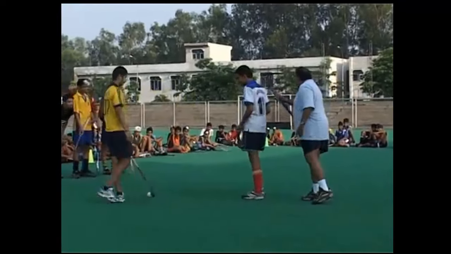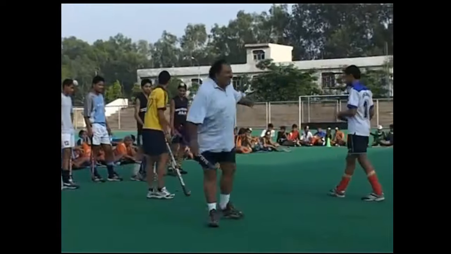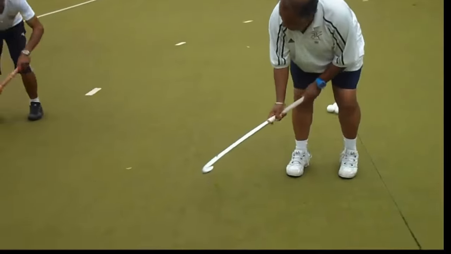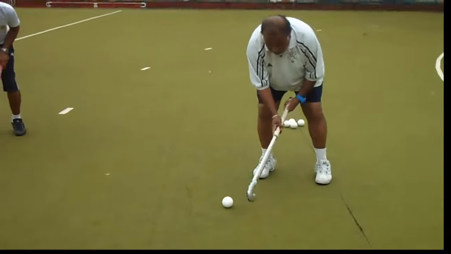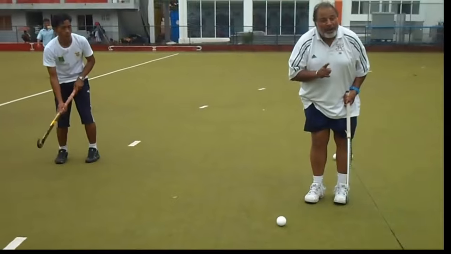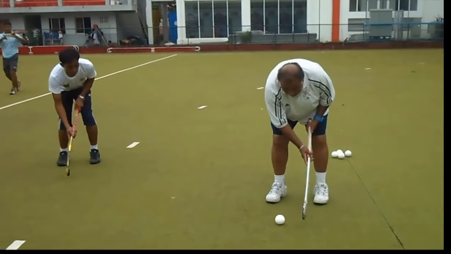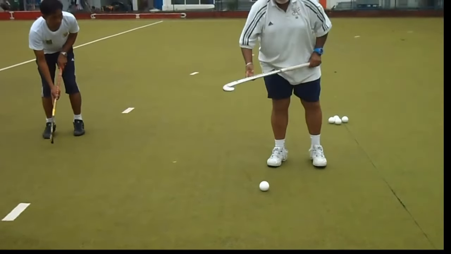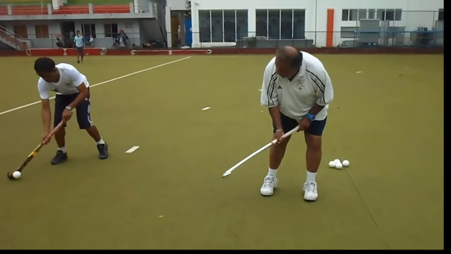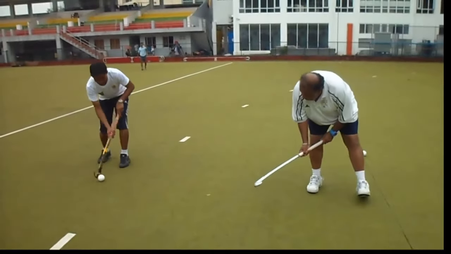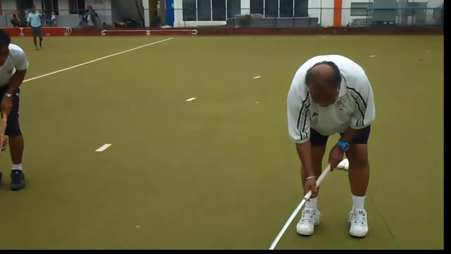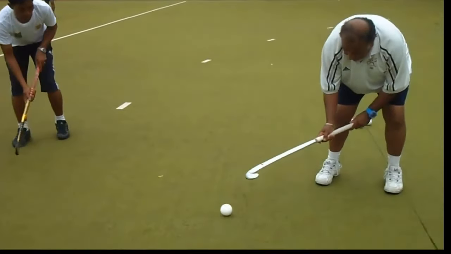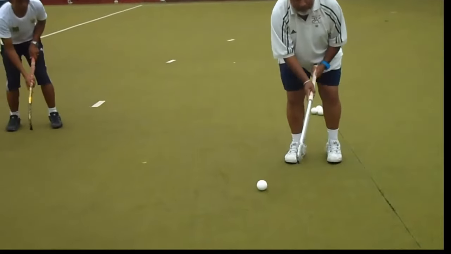So this is what we are doing. Just observe once more, please. Here, now I'm demonstrating the role of passing and receiving the ball on a reverse stick. Here with me is the coach of the Burma and Myanmar national team. He's passing the ball. Look, I receive it on my reverse stick and I pass it on my reverse stick. Communicate with the reverse stick, receive it on the reverse stick, and pass it with the reverse stick.